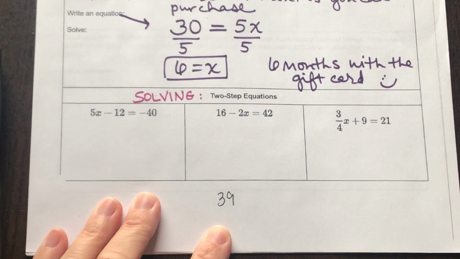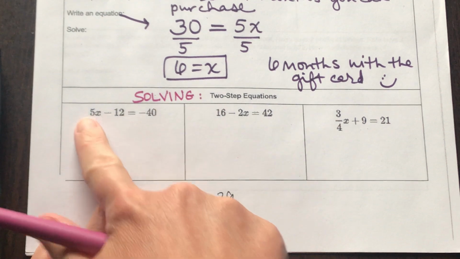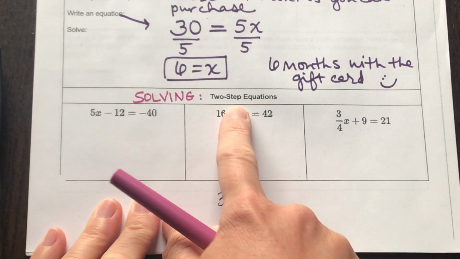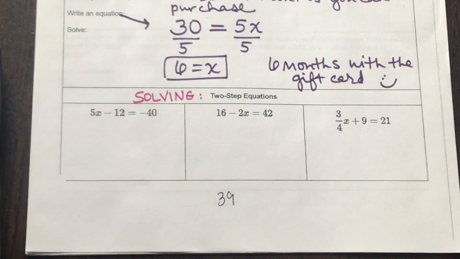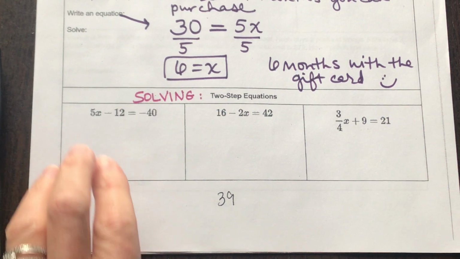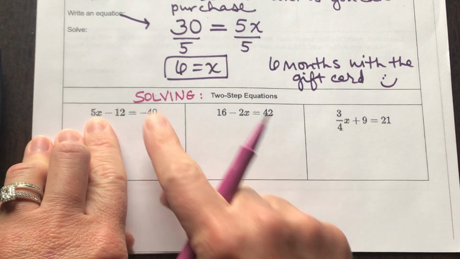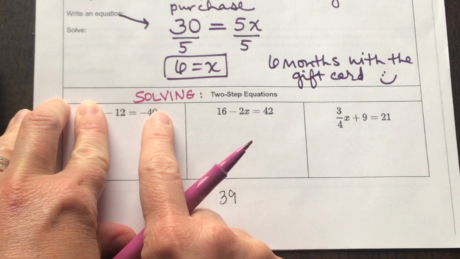In this video, I will show you how to solve two-step equations. Now on this example on the left side, there's going to be two steps that we need to do to isolate the variable x. What we want to do is isolate the term that has the letter x with it. So that would mean I want to get the 5x term alone. Now in order to do that, I need to move this negative 12 over to the other side.